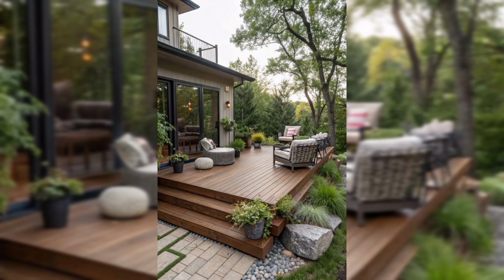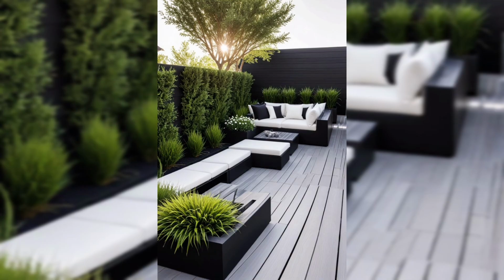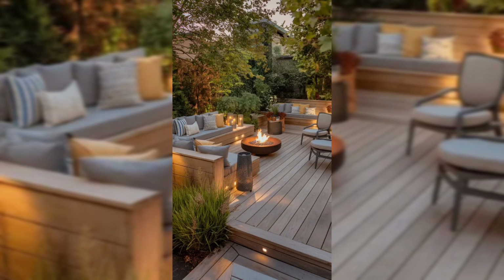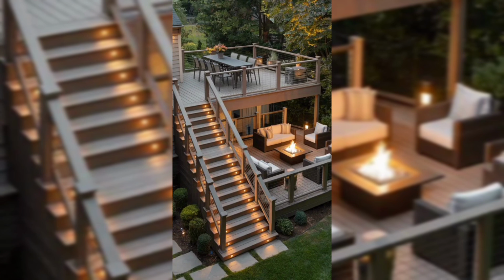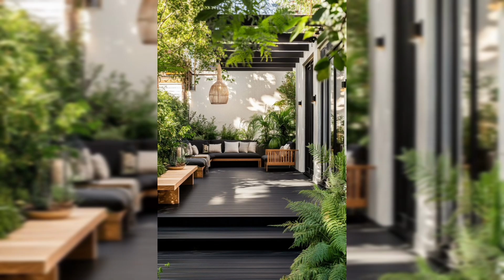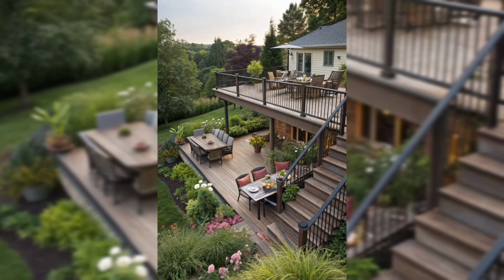The process of building a deck is a cottage. This guide will cover key steps, materials and construction, including building a deck from the ground up.